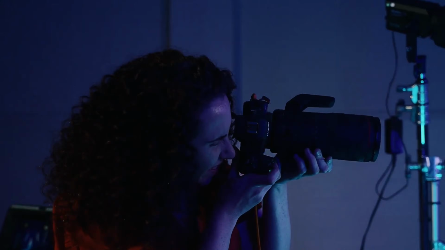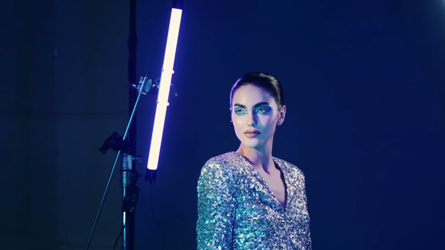The downside is, first of all, they're not very much power output. So if you take them on location and you're trying to balance them with a lot of ambient light in the space, or you need a lot of depth of field, this is probably not the right choice for you.